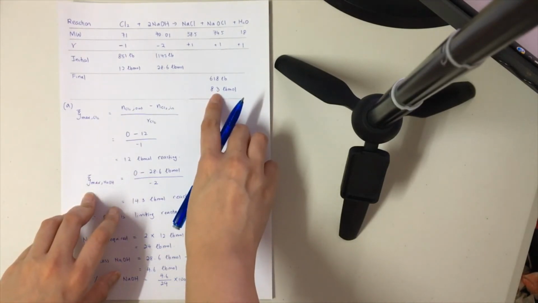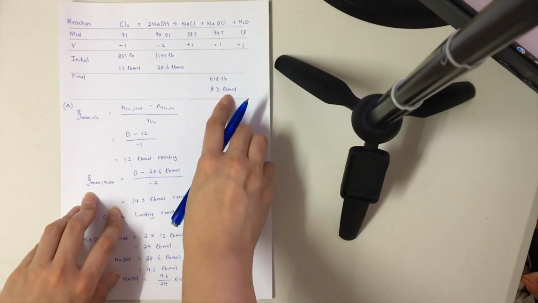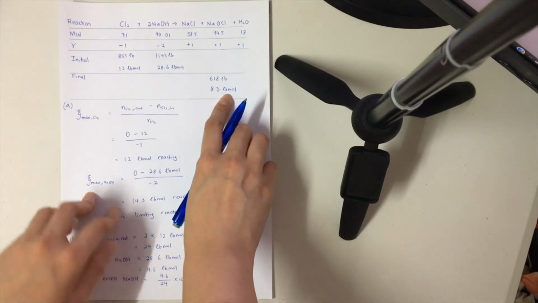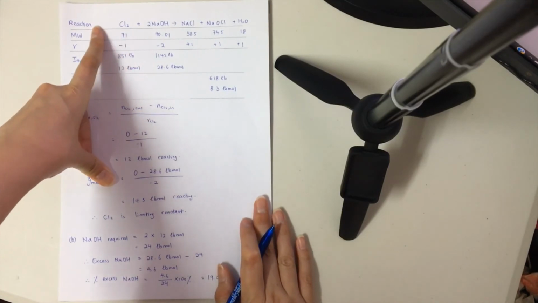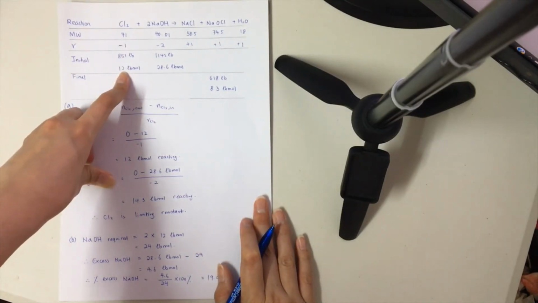The NaOCl formed is 8.3 pound mole, whereas if Cl2 were to complete the reaction, it would take 12 pound mole.